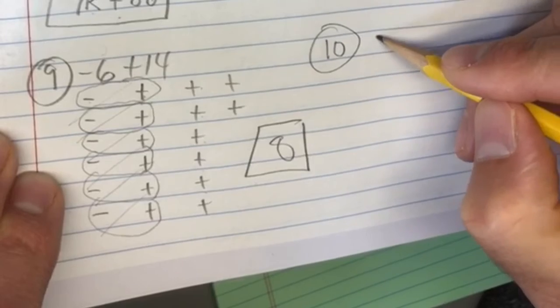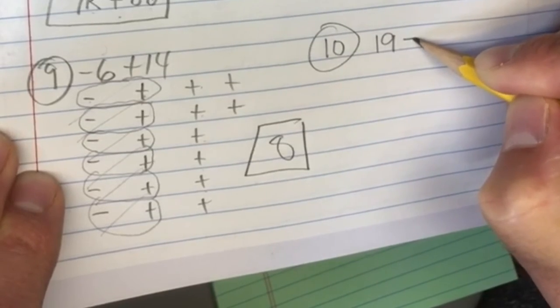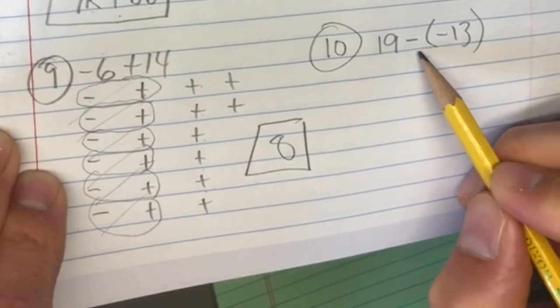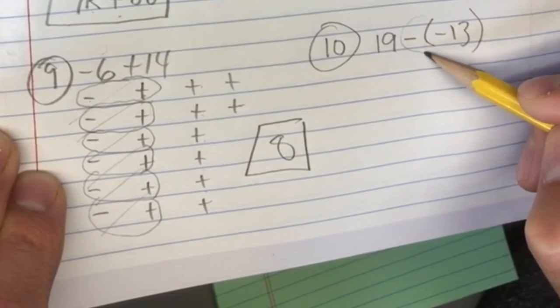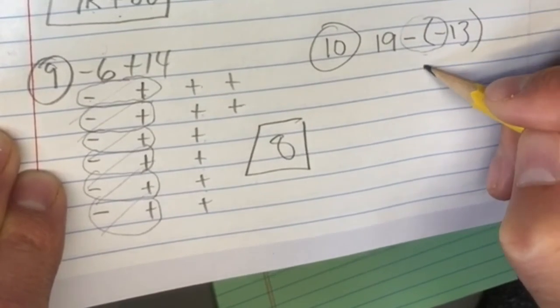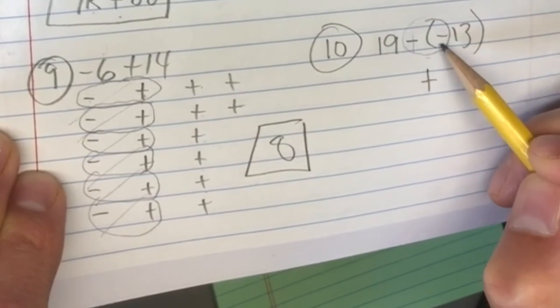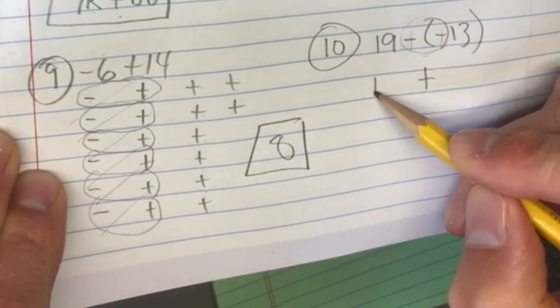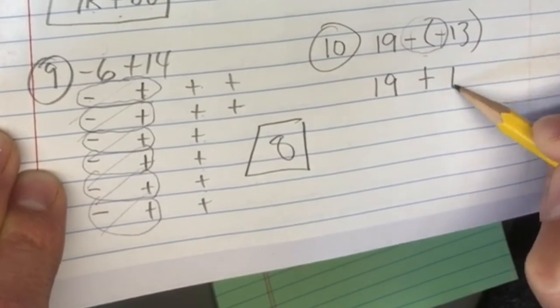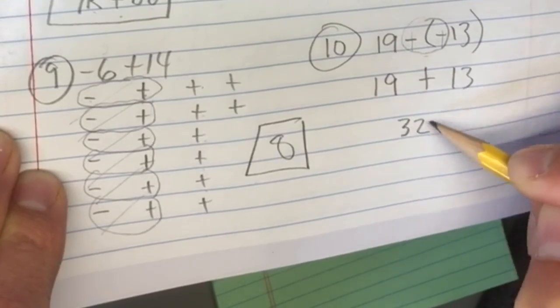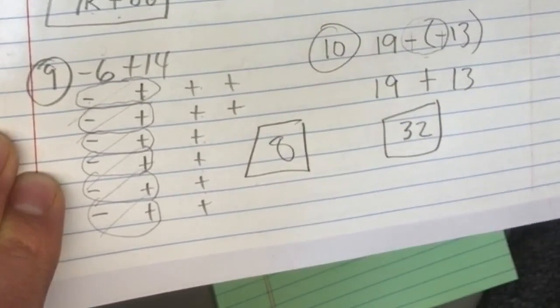Last problem, number 10, 19 minus negative 13. And when I see this symbol right here, I know that when you subtract a negative, you're actually adding because you add the opposite. And some of you guys go like this. That's fine. So we have 19 plus 13, and our answer is 32. There we go.